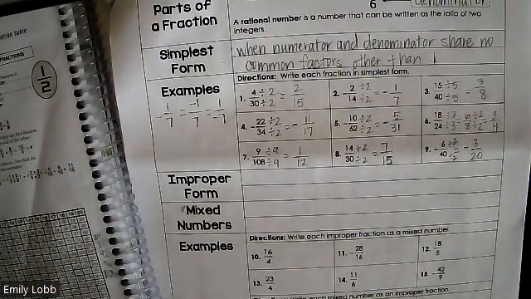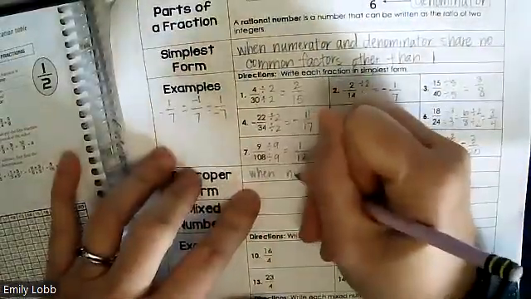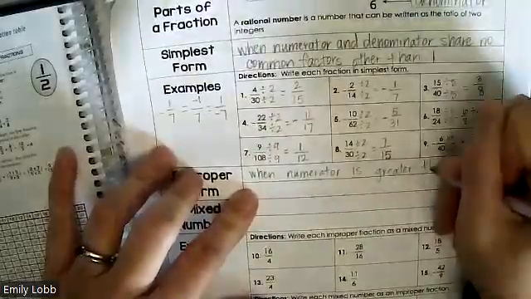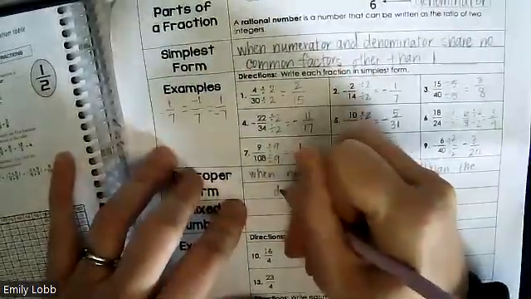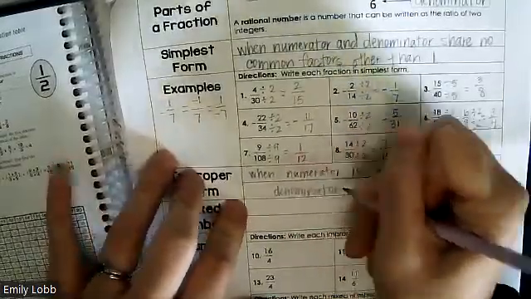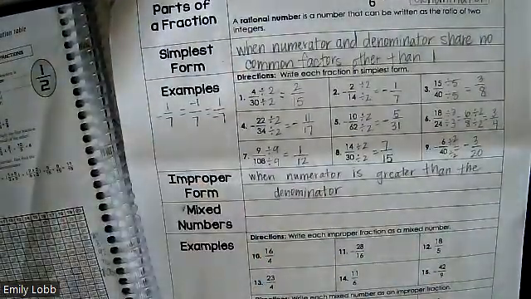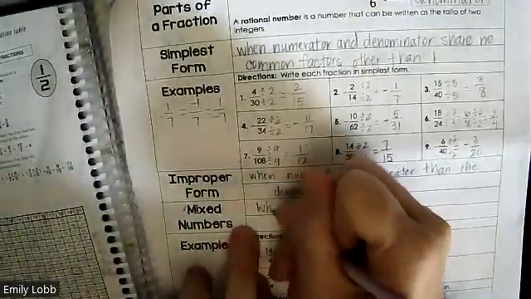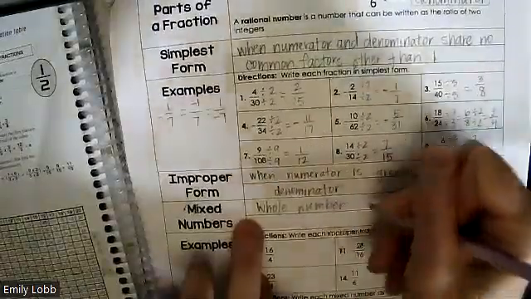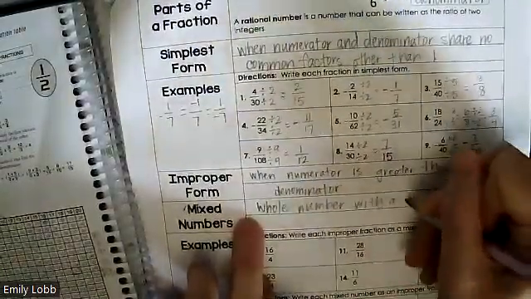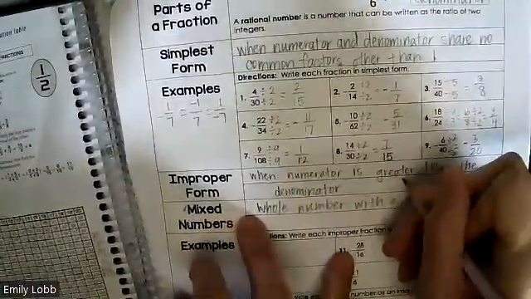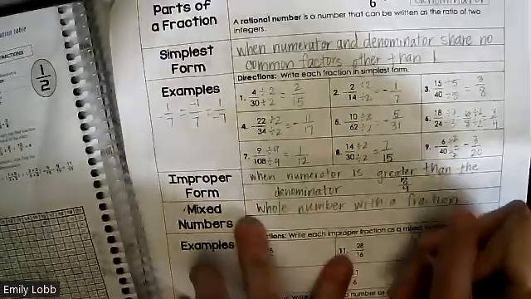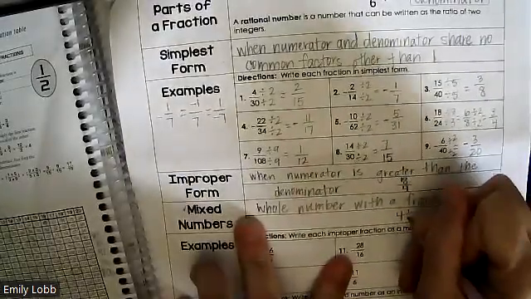All right. Improper form. This is when the numerator is greater than the denominator. A mixed number is a whole number with a fraction. So this would be like 18/4. And we could say 4 1/2 would be a mixed number.